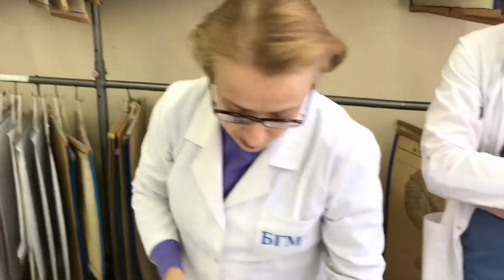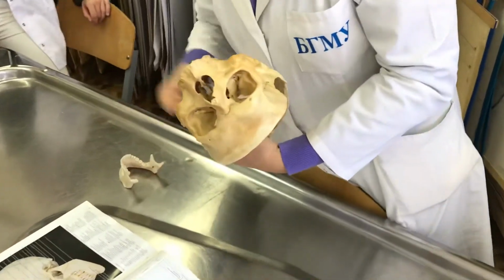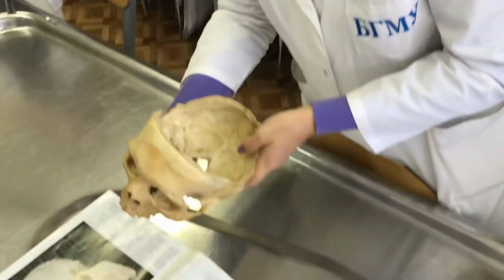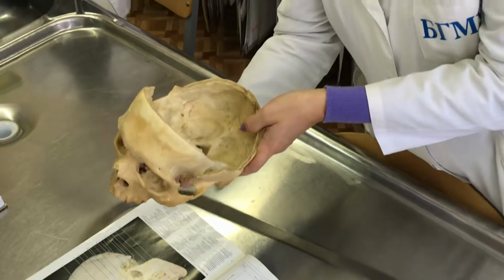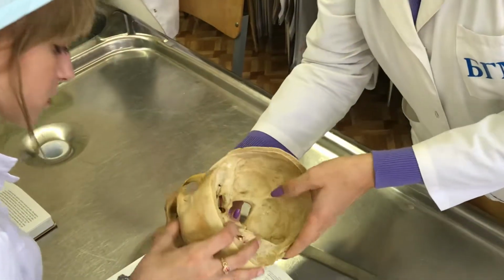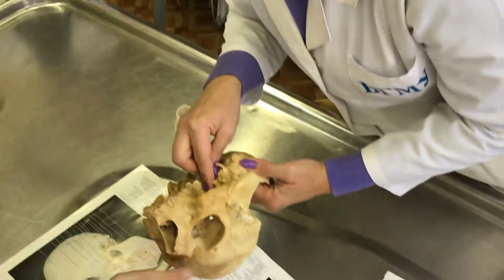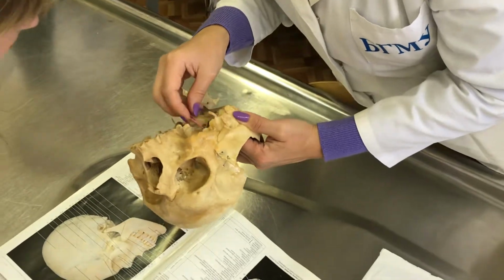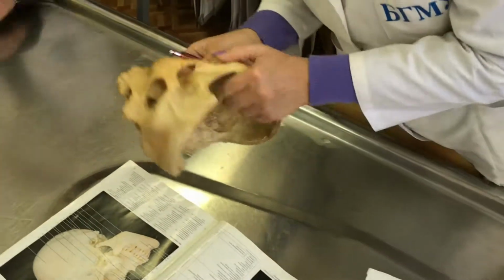It's a problem with this artificial skull. In a real skull, you can see this carotid canal very well. Can you show the lacerum foramen? This one? I show with my pen this one, the lacerum foramen. Can you show us? Okay, we're using a pen.